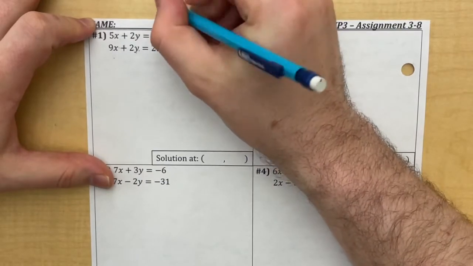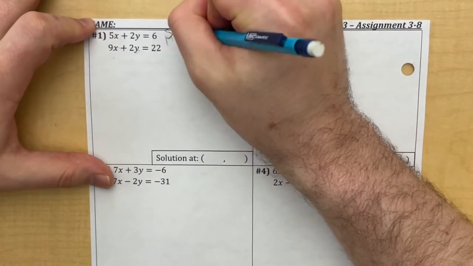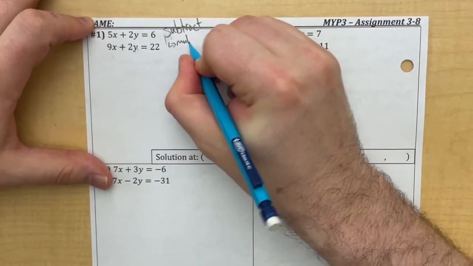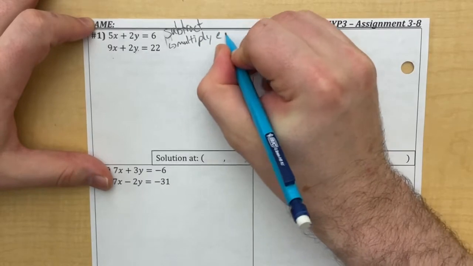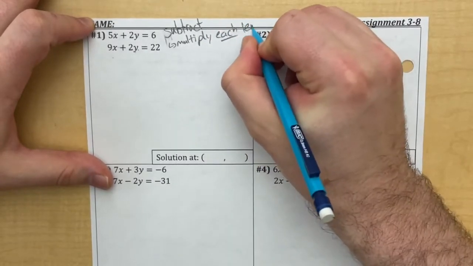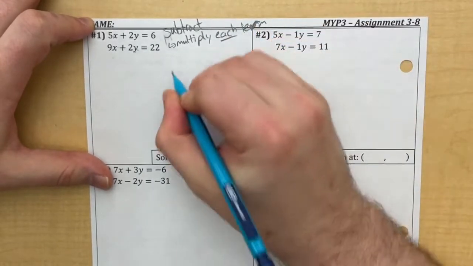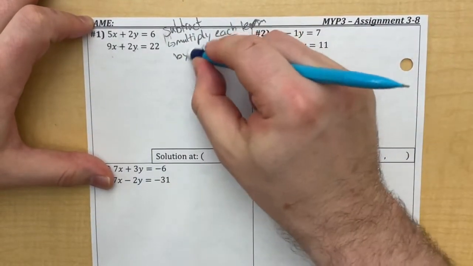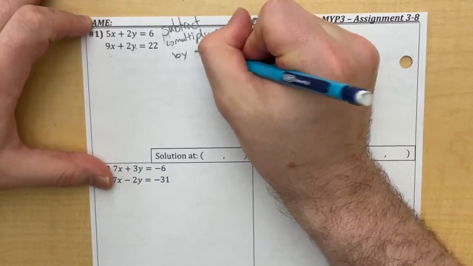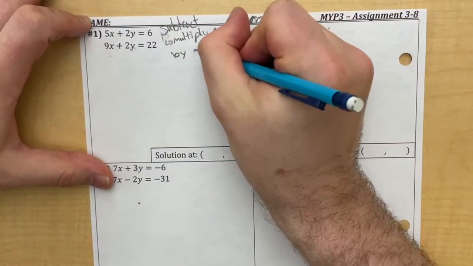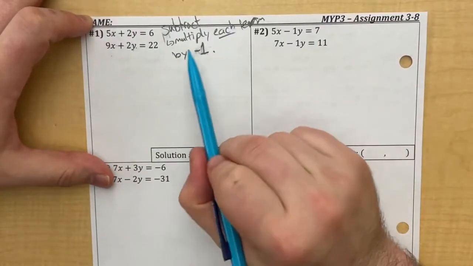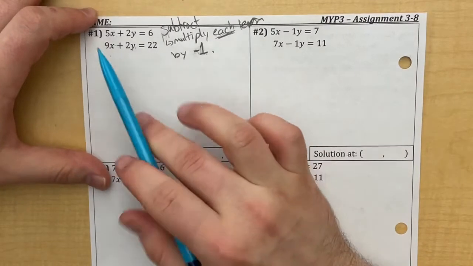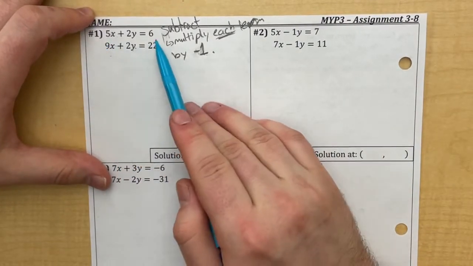So if I want to subtract, that means I have to multiply each term by -1. So I'll just put it like this, by -1. You gotta be careful in this, because a lot of people are gonna mess this up. You have to make sure you're multiplying each term, not just the 2y. You have to have a -1 times each term.